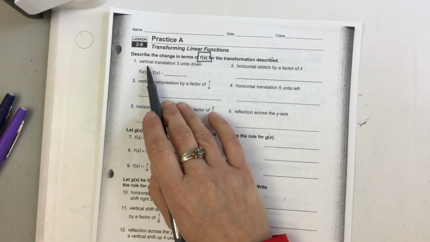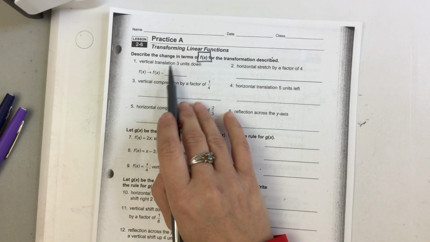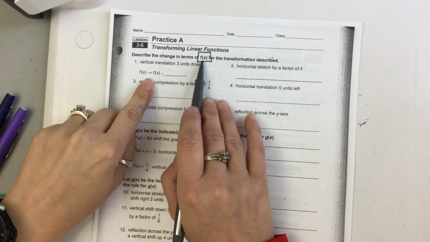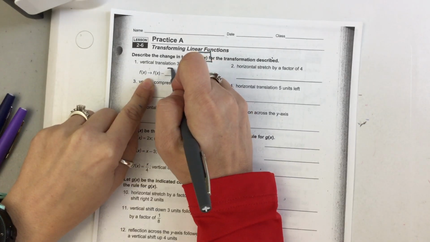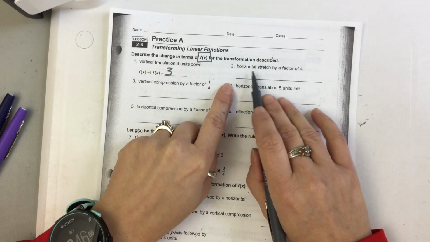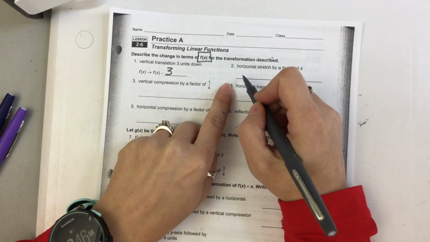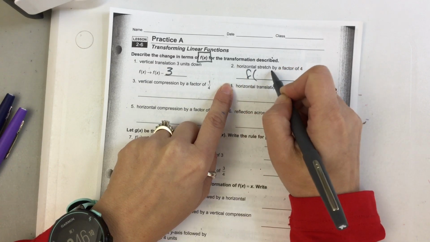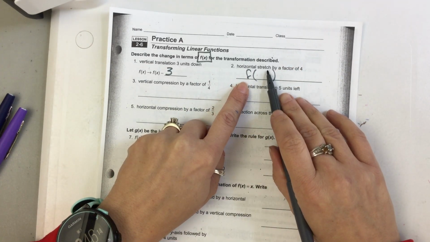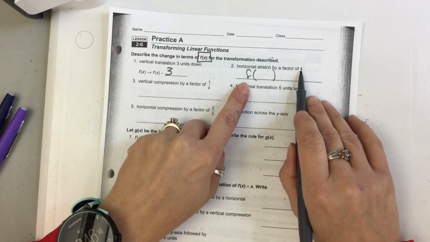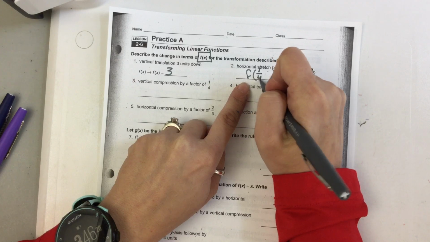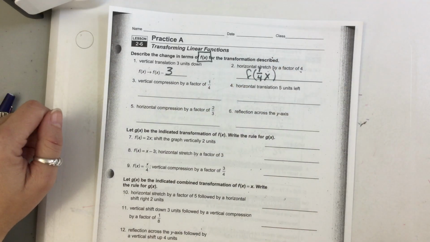So if I want a vertical translation down 3, you rewrite f of x, however it is. And in this case, it's just f of x. To go down 3, you would minus 3. If I want a horizontal stretch by a factor of 4, horizontal, so the change is going to be in parentheses. Stretches and compressions, you're multiplying. For horizontal, you have to do the reciprocal. The reciprocal of 4 is 1/4 x.